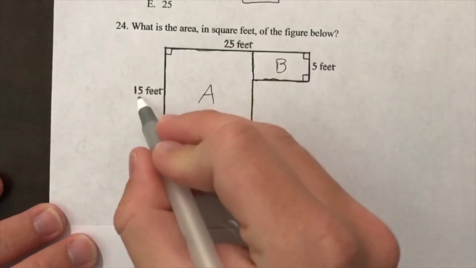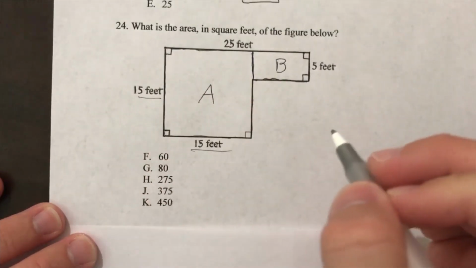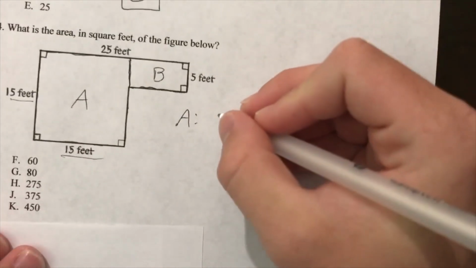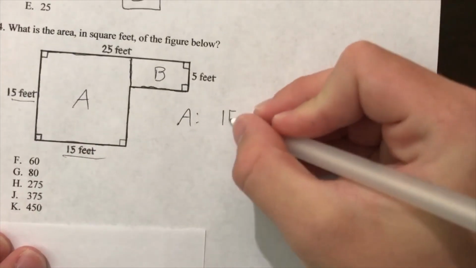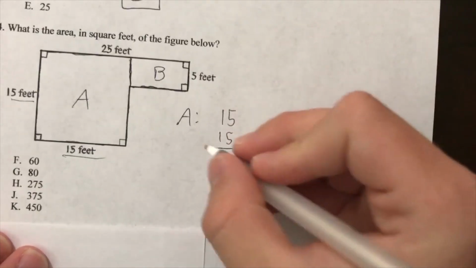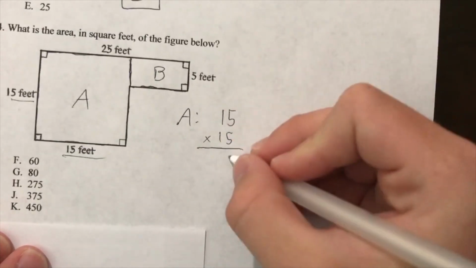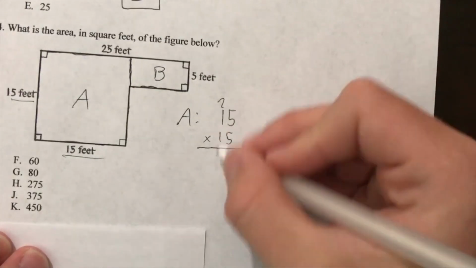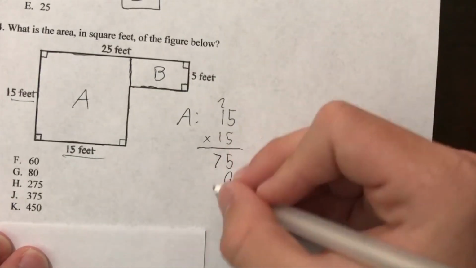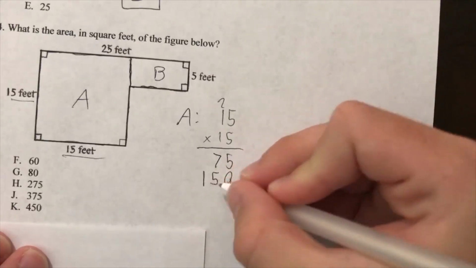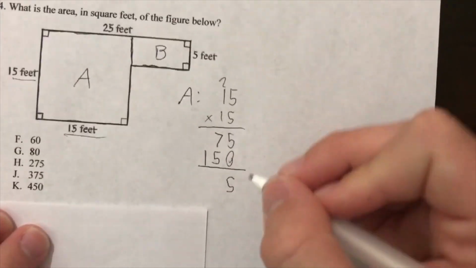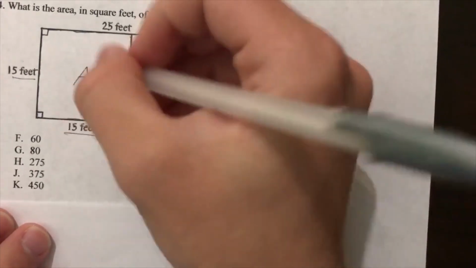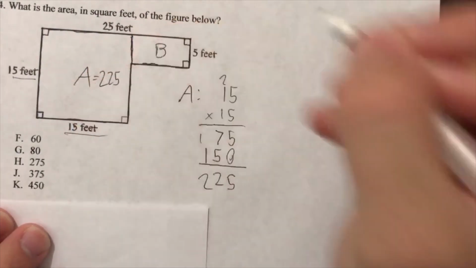Now A is just a 15 by 15 foot square. So the area of A should be pretty easy to find, right? There's 15 times 15. Let's see, 5 times 5 is 25. 5 times 1 plus 2 is going to be 7. And next one, 1 times 15 is just 15. Add that up. So that's 225. So that's our first one, right?